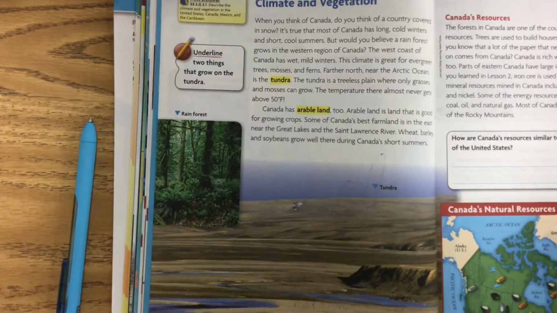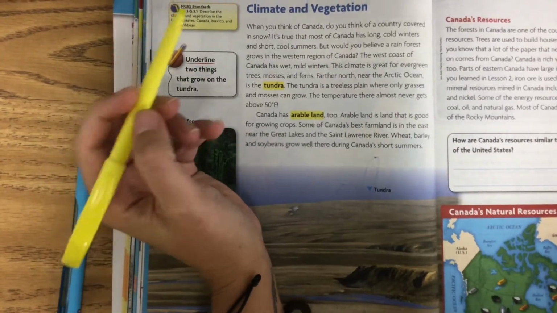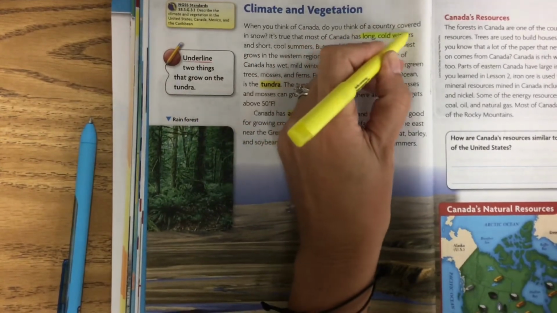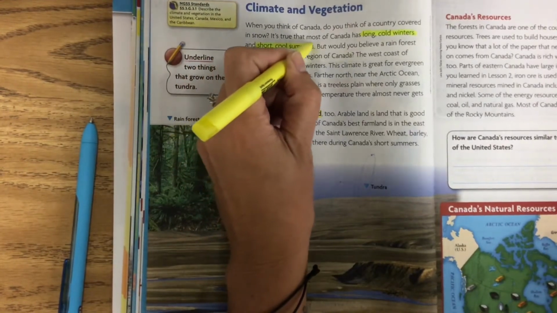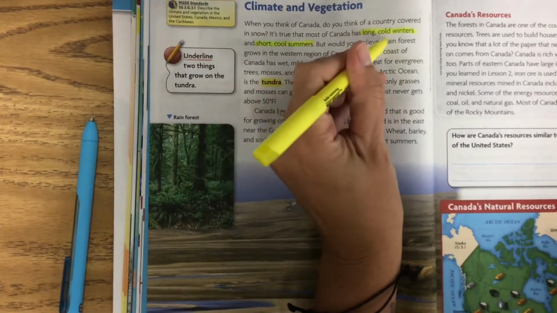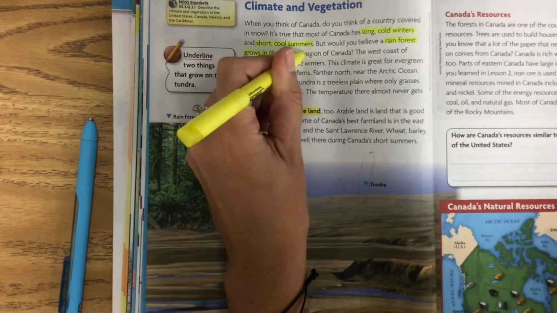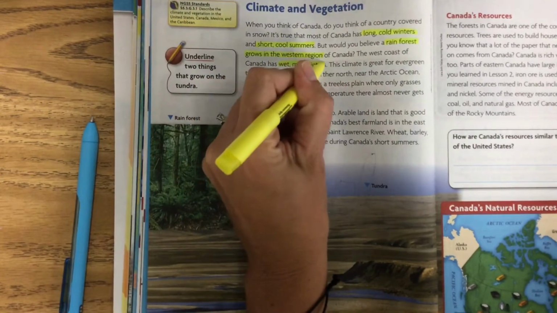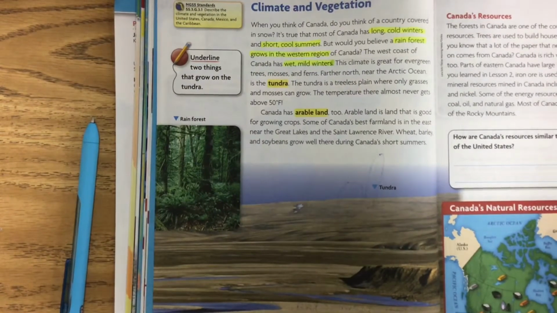So we've heard or read a lot of facts about the climate. So let's go ahead and underline long, cold winters, because it does have that, and short, cool summers. But we also read that there is a rainforest that grows in the western region, and they have wet, mild winters. So again, we see, depending on what part of Canada, what region, the climate is different.